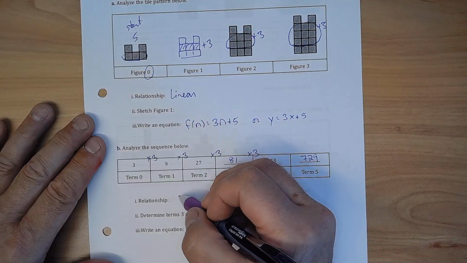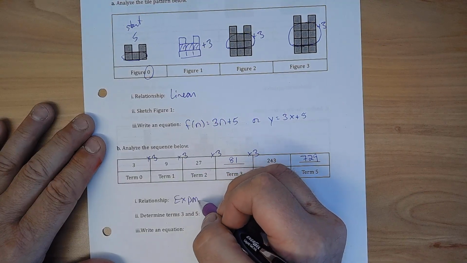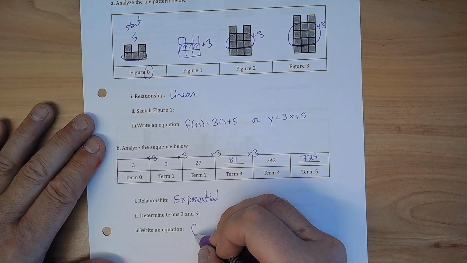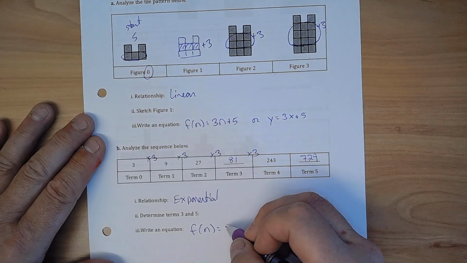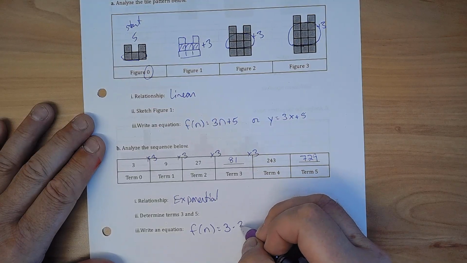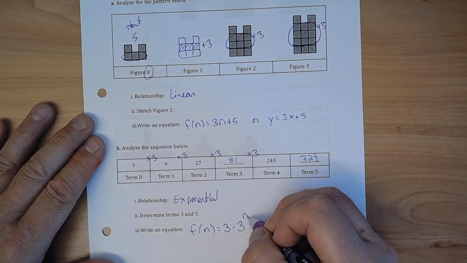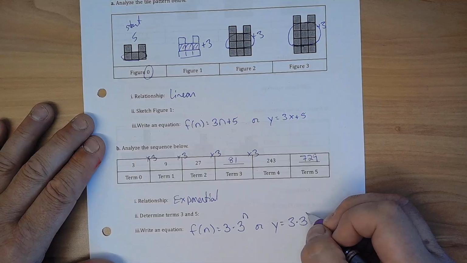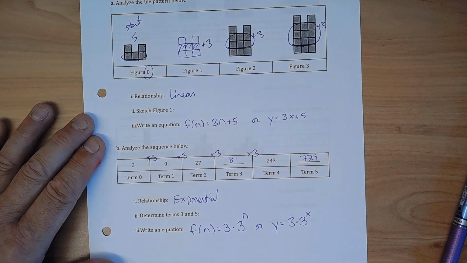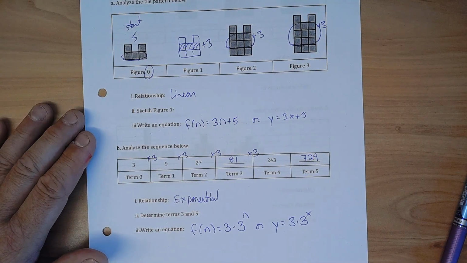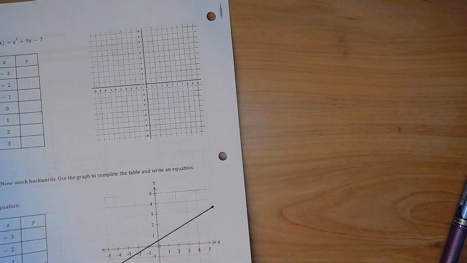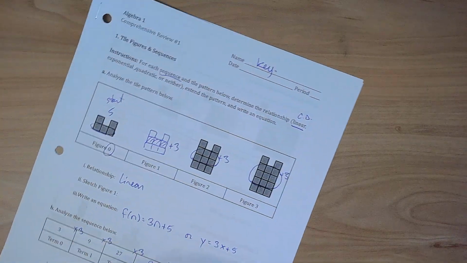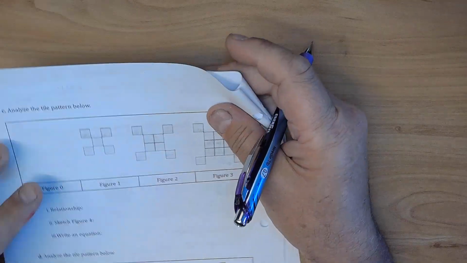So we know that this is exponential. We have determined terms 3 and 5, and we know that it would be f of n is equal to term 0 times constant ratio to the power of n, or y equals 3 times 3 to the x. Either way works. Turning the page. Whoops, not flipping the packet, but turning the page.